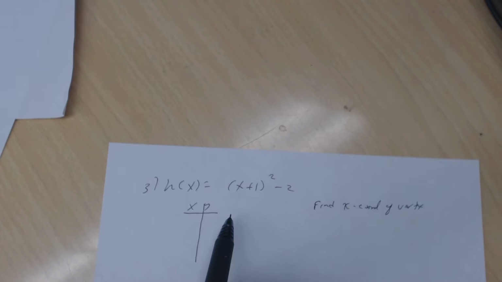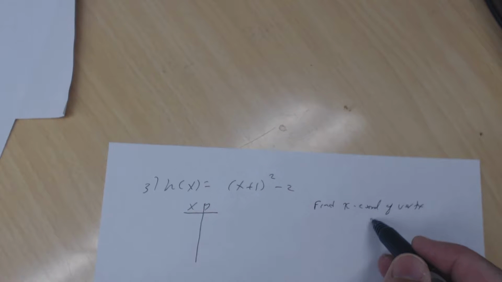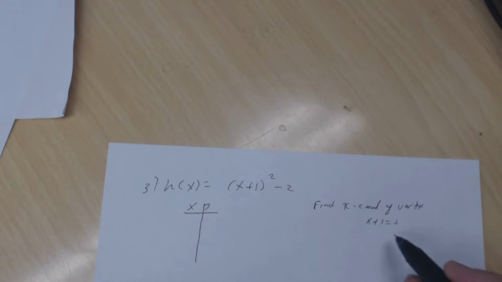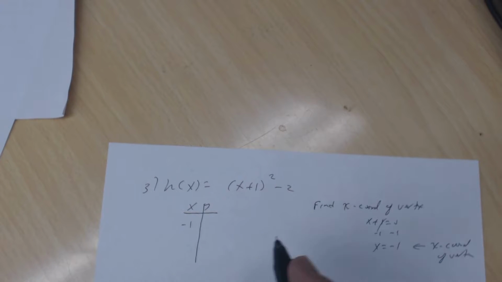All right, so remember how to find the x-coordinate of the vertex. You take what's being squared, x plus 1, and you ask yourself, what makes this 0? So you say x plus 1 equals 0, solve that equation, subtract 1, and you get x equal negative 1. This is the x-coordinate of the vertex, and when we graph this, you're going to see that that is true. Now let's find the y-coordinate of the vertex.